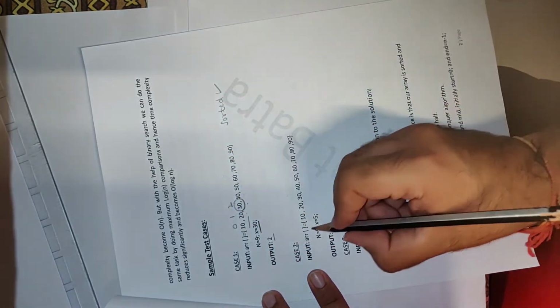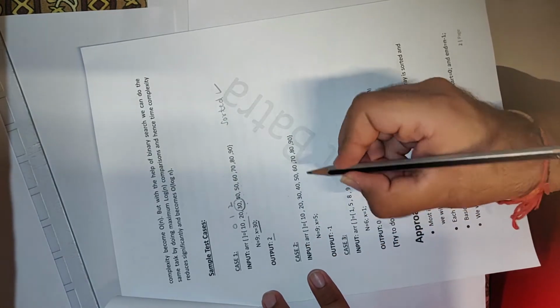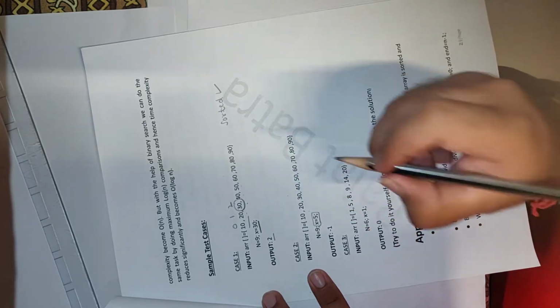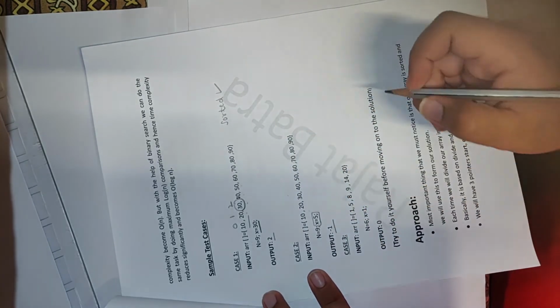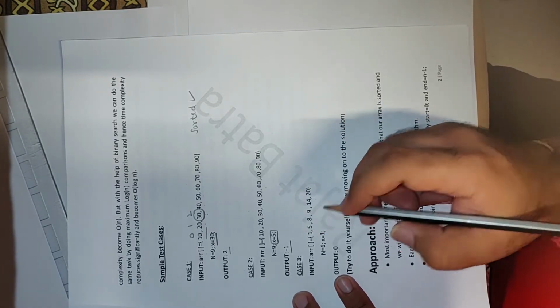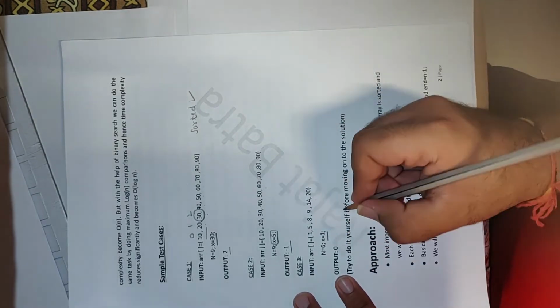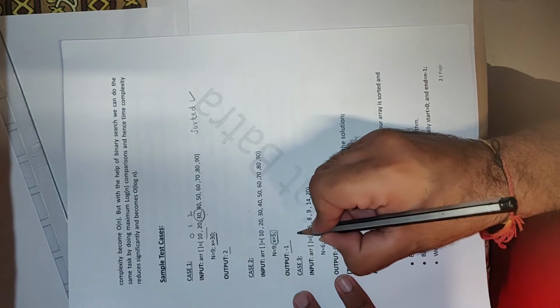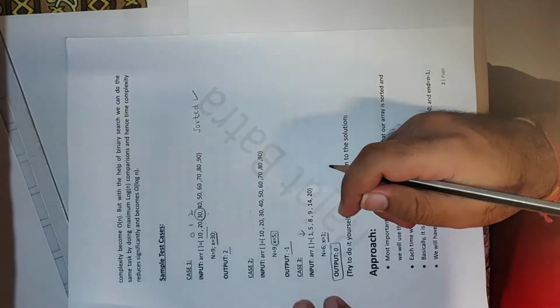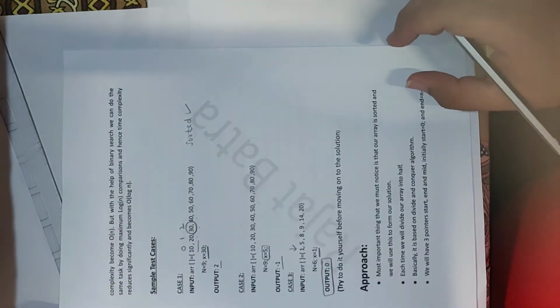So output is 2. In the next case, we have the same array and now we want to find out the key x equal to 5, which is not present in the array. So we return -1. Similarly, in the next case, we have a sorted array ARR and we need to find the key x equal to 1. Here x equal to 1 is present at index 0, therefore our output is 0. Now I hope you have understood the question very well.